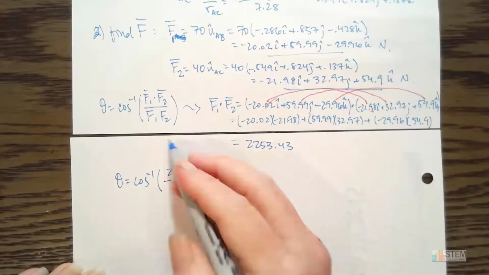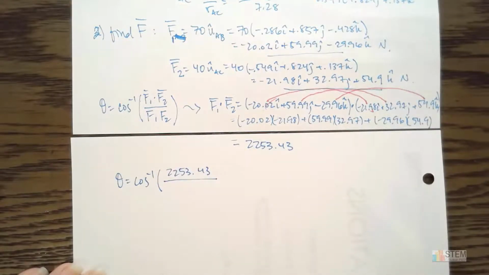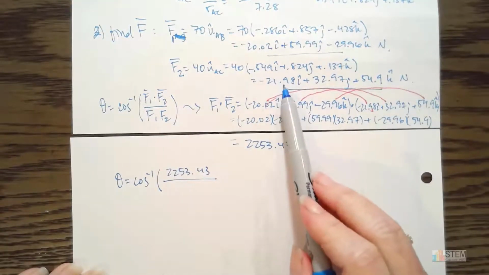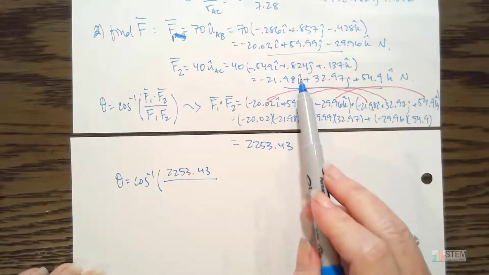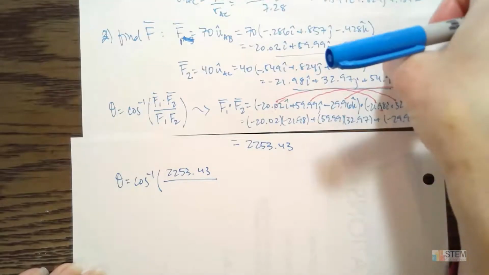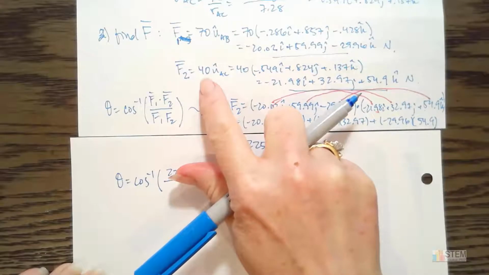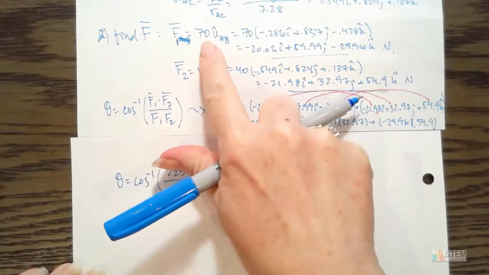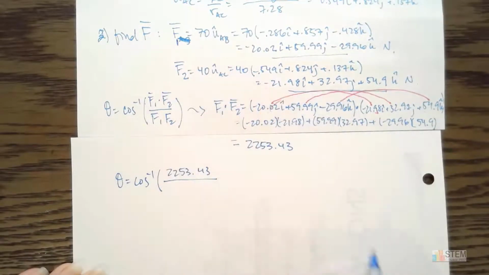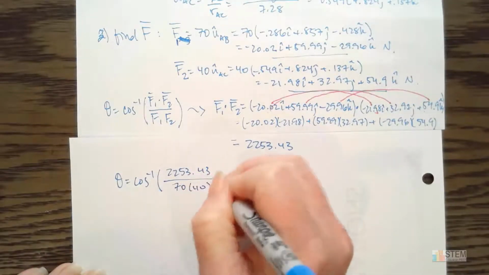the bottom, we need the magnitudes, right? I need F1 and F2. Do I need to go through and calculate the magnitudes of these? No, I don't, and we know why? Because they were given in the problem, right? Remember in this expression right here, this number 40 is the magnitude, same as 70. That's already the magnitude, it's already given to you. So we don't need to recalculate it. We just need to do 70 times 40 here.